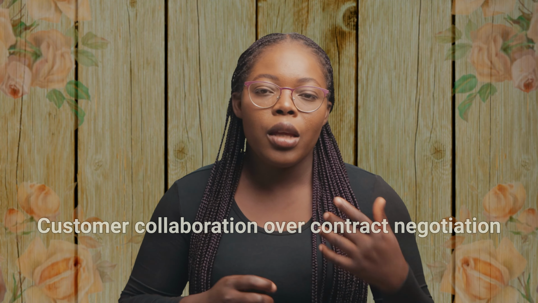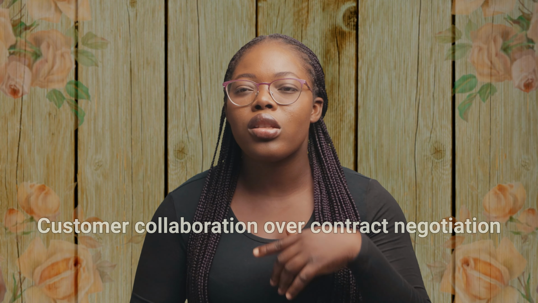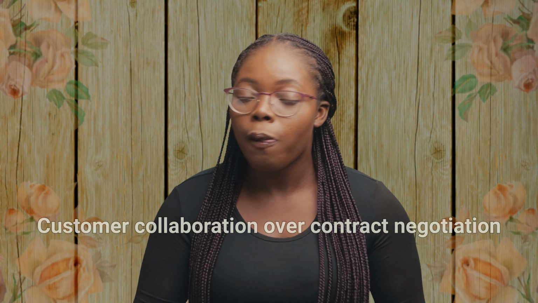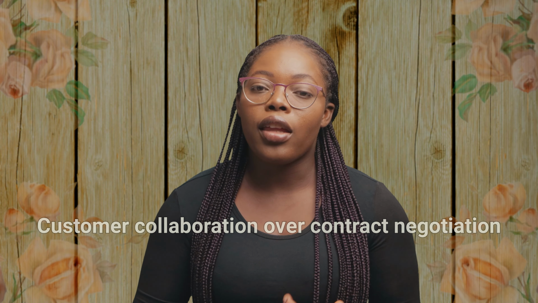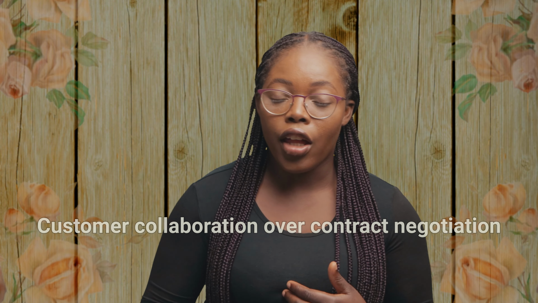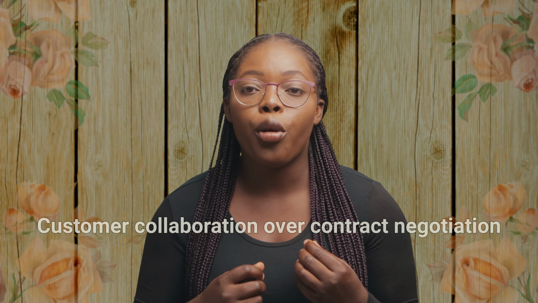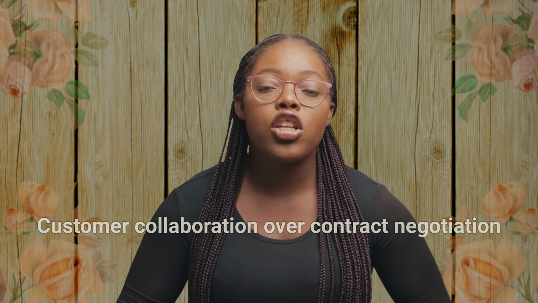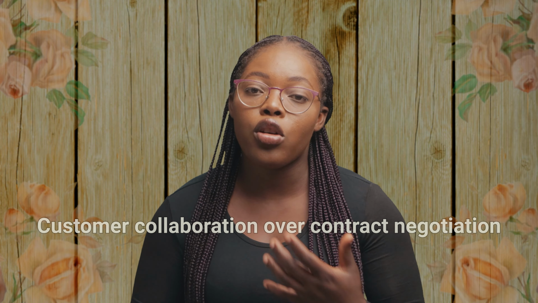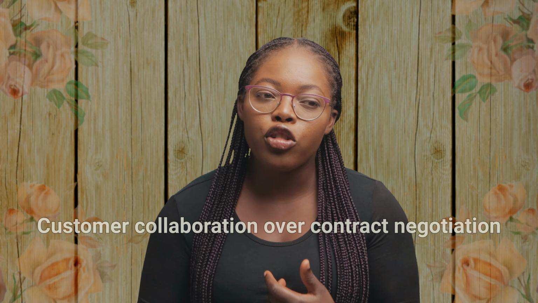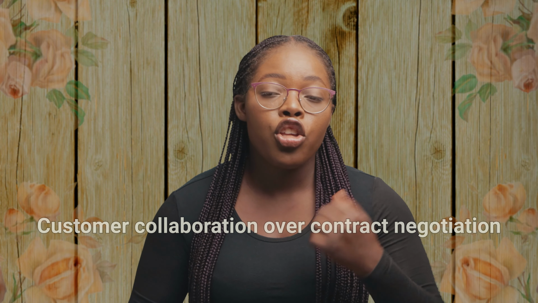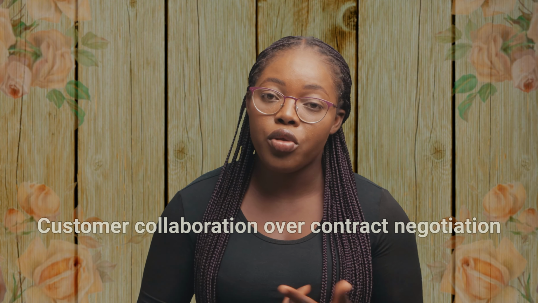The third one is customer collaboration over contract negotiation. What does that mean? It means that it's not just about what your bosses say. It's important what your bosses think should happen, right? But it's very important that you know as a product manager that you are building for people, you're building for users. So it's very important for you to collaborate with your customer rather than just think, I don't want to mess up my contract over what I want to build. Your customers are very, very important to this process.